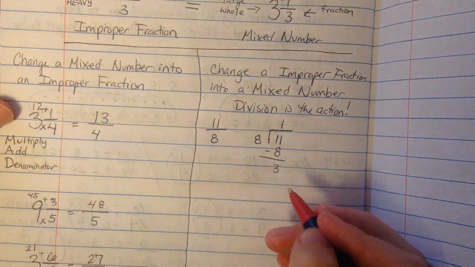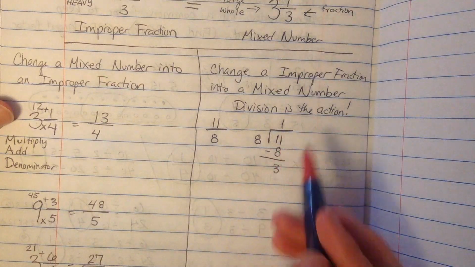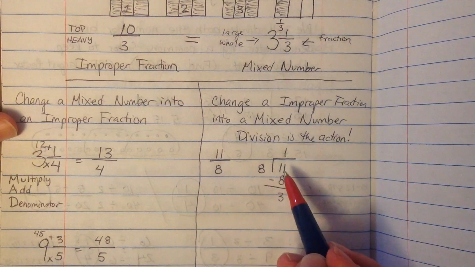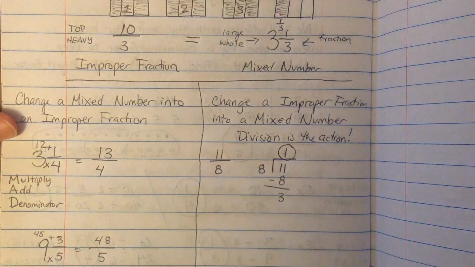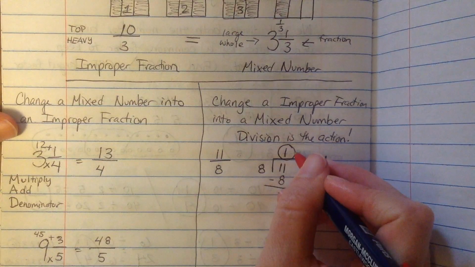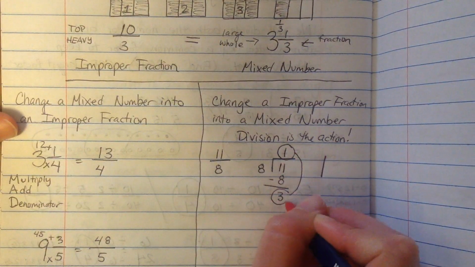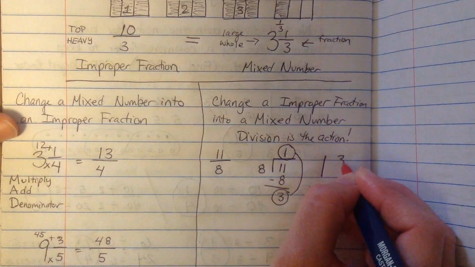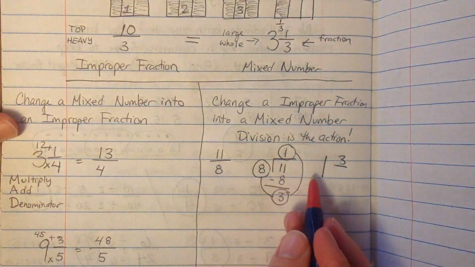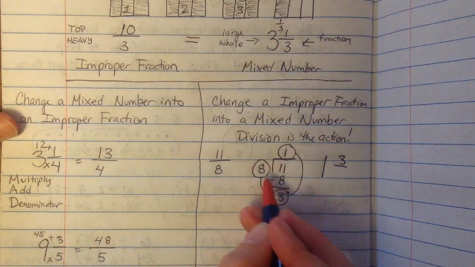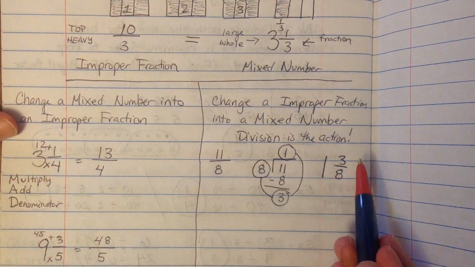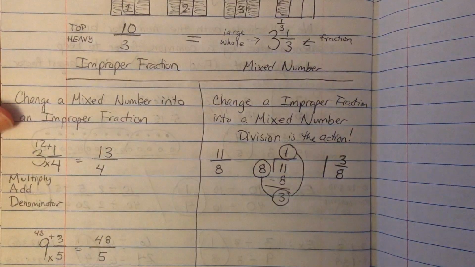And so I always like to do what's called around the world. Remember, a mixed number is a whole number with a fractional piece, right? How many whole times did 8 go into 11? It went in one whole time. So I'm going to start with that one whole. That's going to be my big number. And then I'm going to go around the world to get my other pieces. How many pieces were left over? There were 3 pieces left over. That's going to be the top of my fraction. And then what's the denominator? It's always going to be 8, right? We just keep the denominator. So we go around to what we were dividing by. We were dividing by 8. So 11/8 is the same thing as 1 and 3/8 as a mixed number.